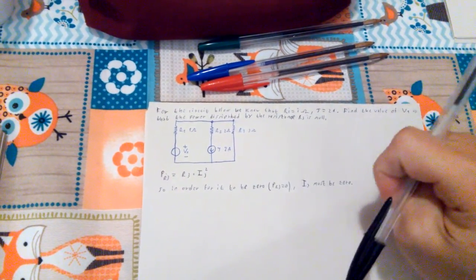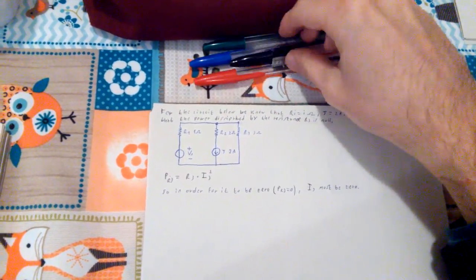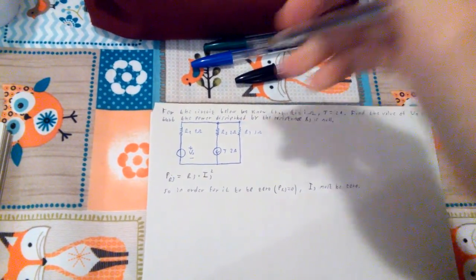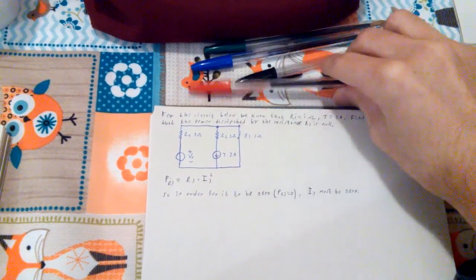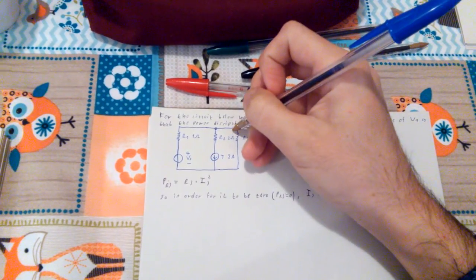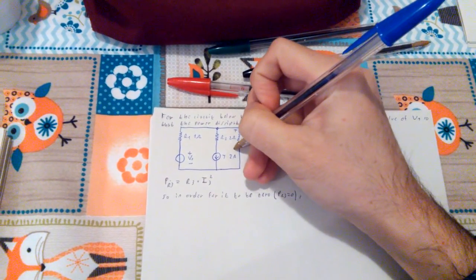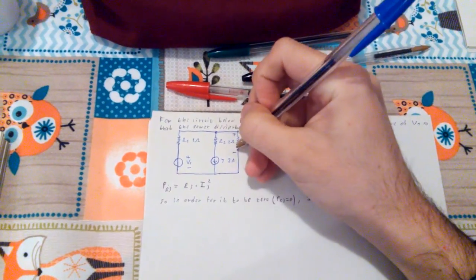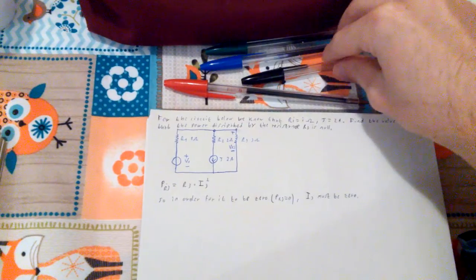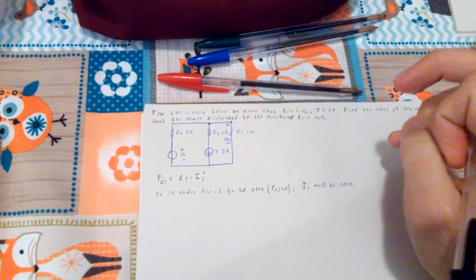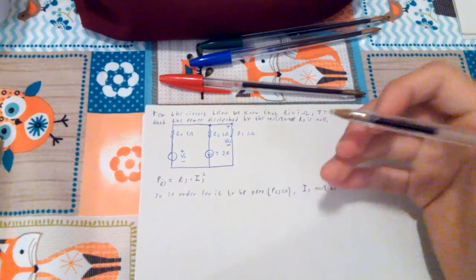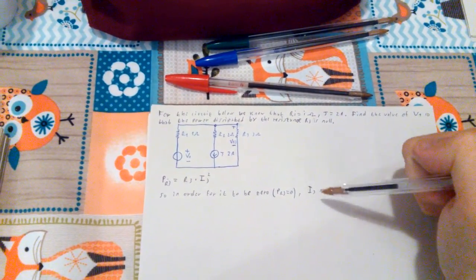Let me just call the voltage across R3 VR3, with plus and minus marked. I3 must be 0, but how can we find I3?